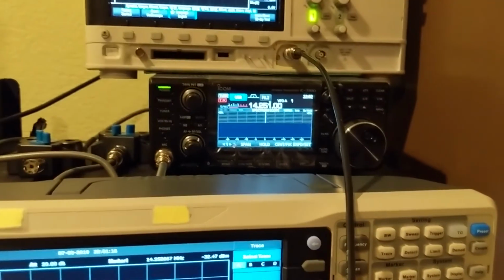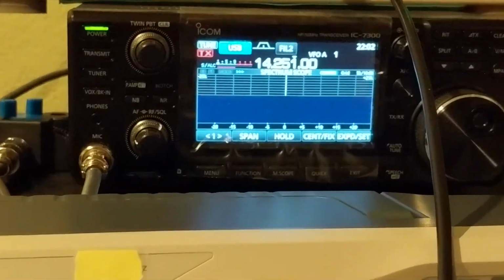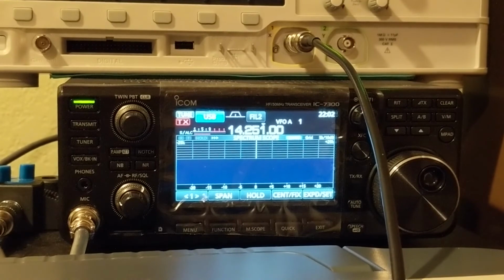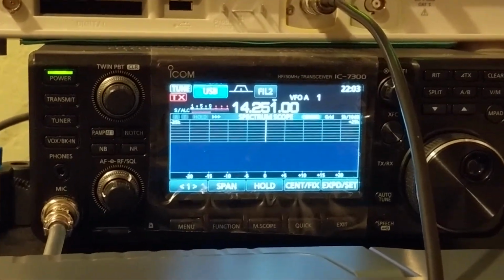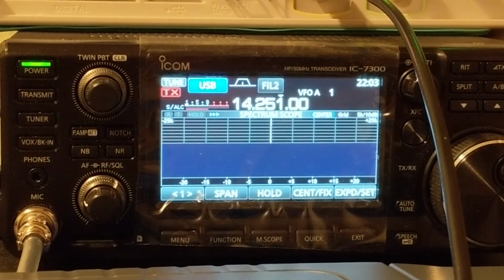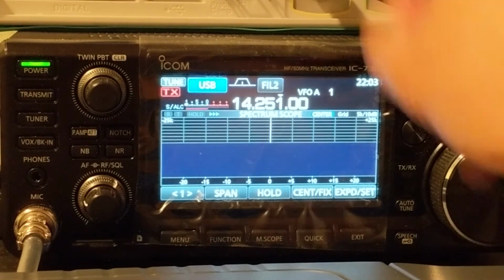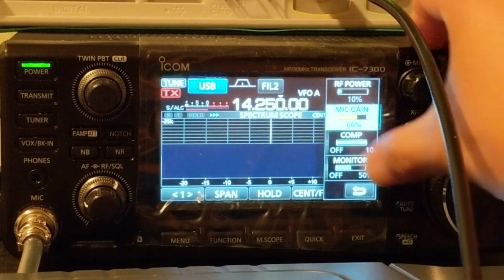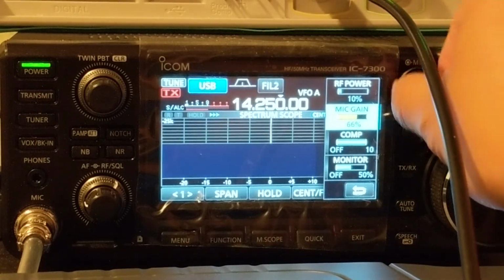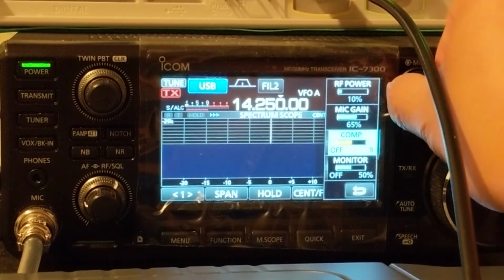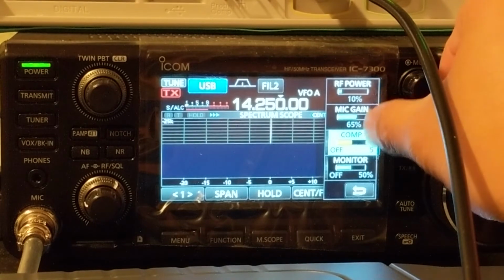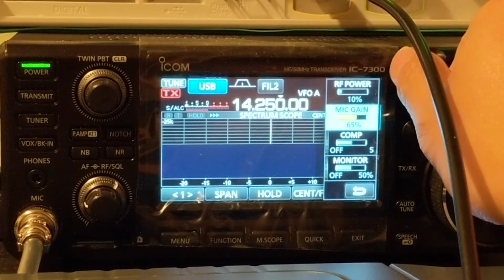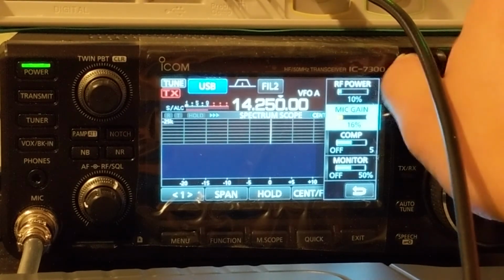Actually, there's a guideline. Okay. Here, first, need to turn off the compression, and the microphone gain goes to much lower.